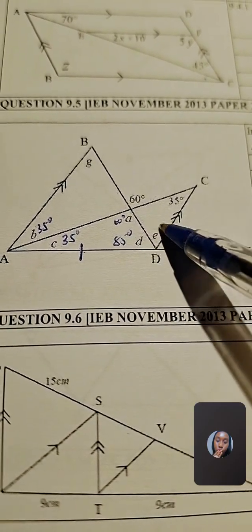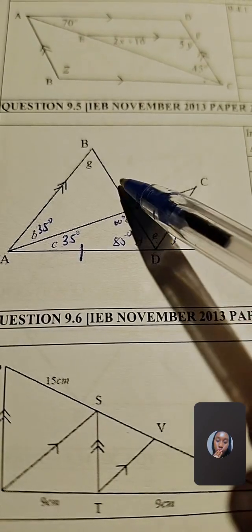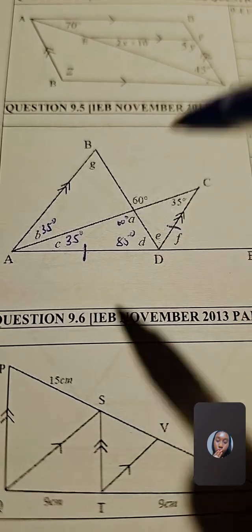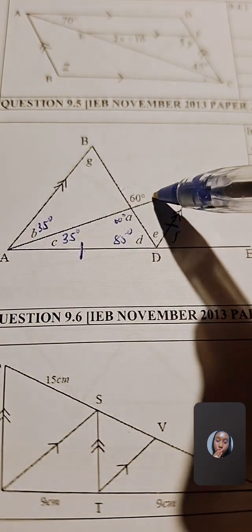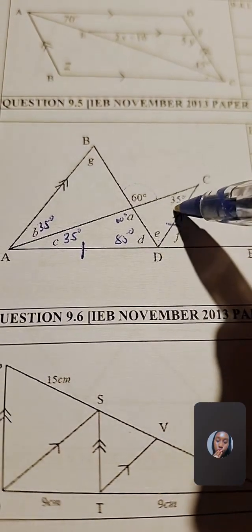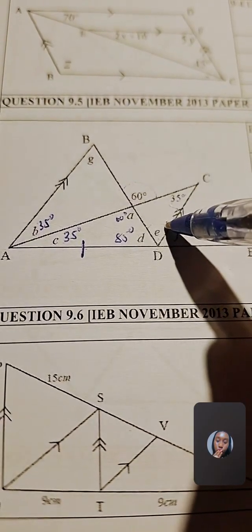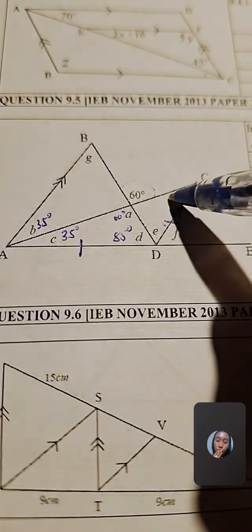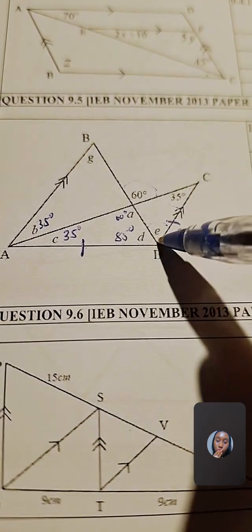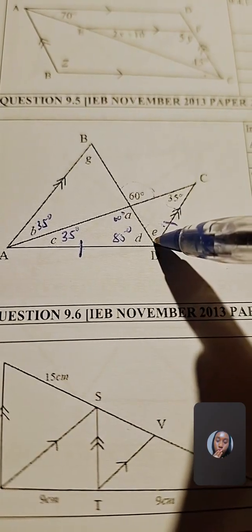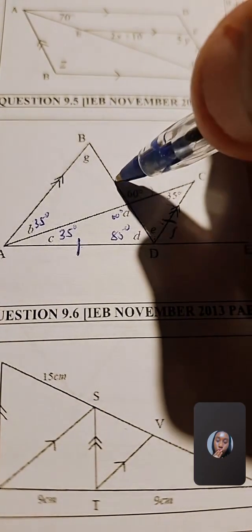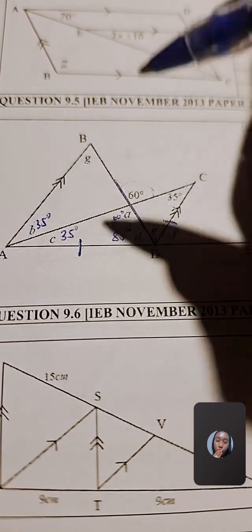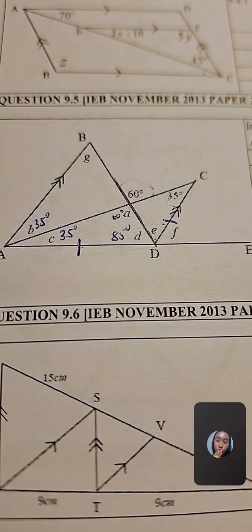Look at E. Look at this angle and look at that angle. So I want to go back to what you said about exterior angle. This exterior angle is equal to the sum of these two interior angles. This exterior, 60, is equal to the sum of 35 and E. Okay? Now, the reason why I am actually loving the fact that you had said yourself initially, exterior angles.